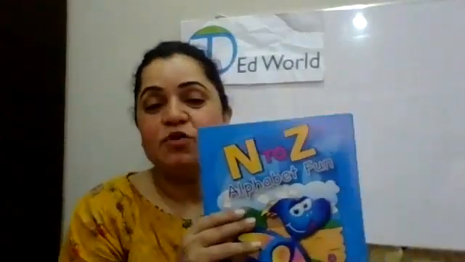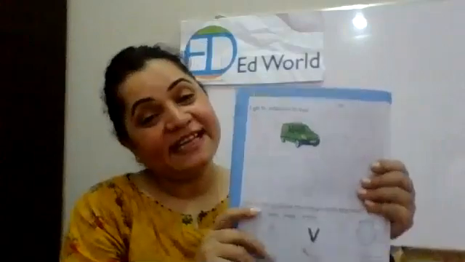Okay, another activity we will be doing from this book, N to Z alphabet, the capital alphabet N to Z. Here we'll need to take out page number 66. What you can see on page number 66? Yeah, a school van, and this says I go to school in a van, right? So this is a school van.